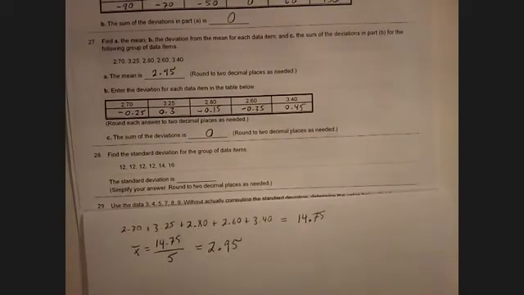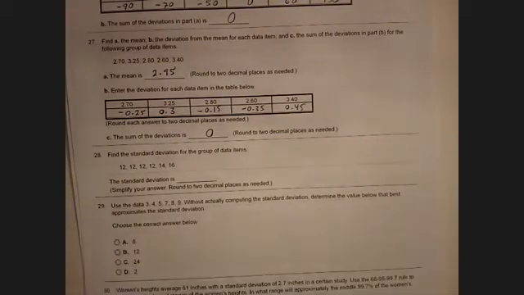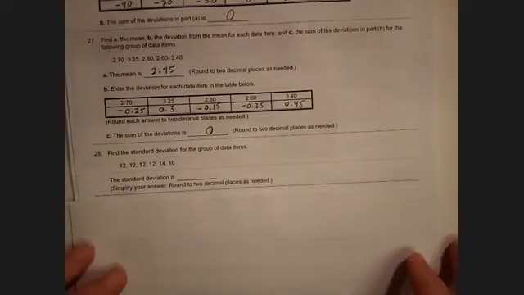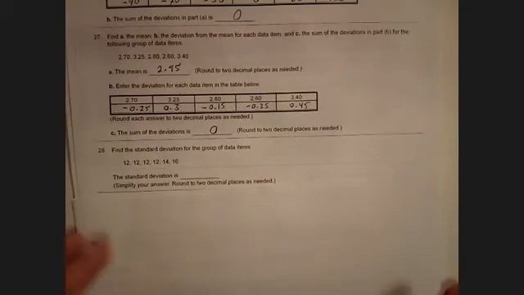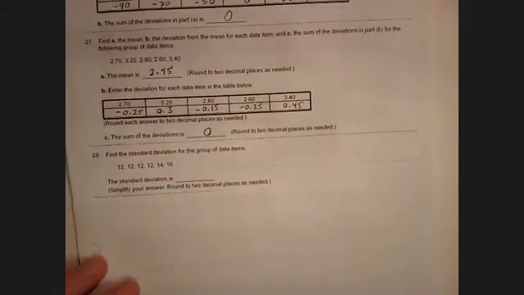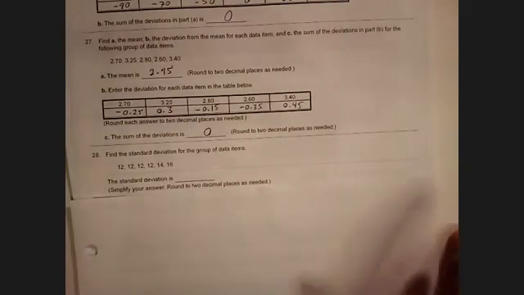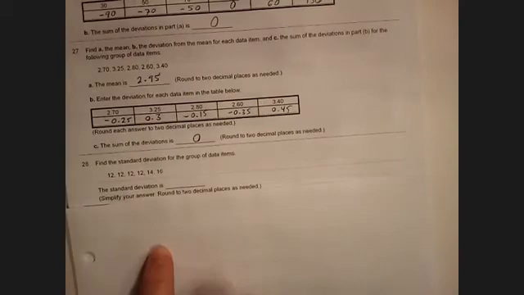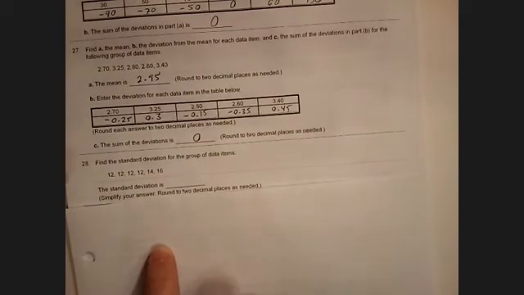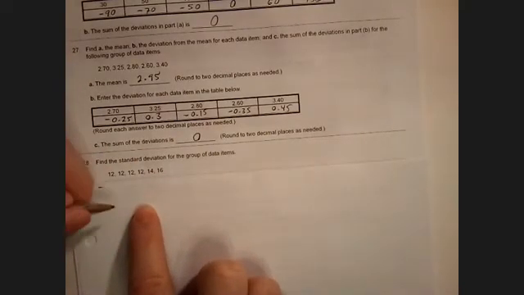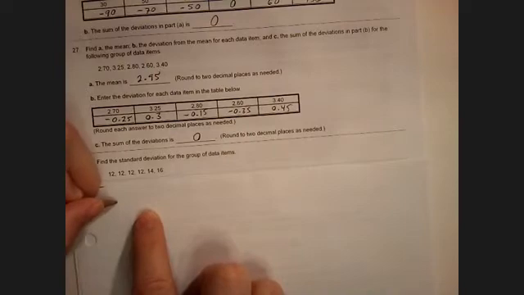I'm going to show you how to do the standard deviation for this one. And then that's probably where we'll stop this video. I'll do this one and then we'll stop because I want to show you all the steps to finding the standard deviation, and then I want to show you how to put it in the calculator. All right. So for the standard deviation, I need to first find the mean.